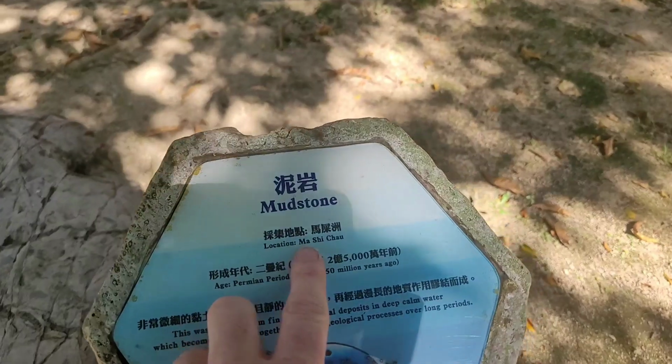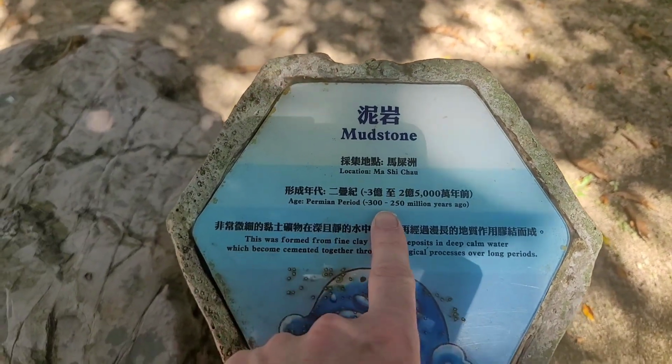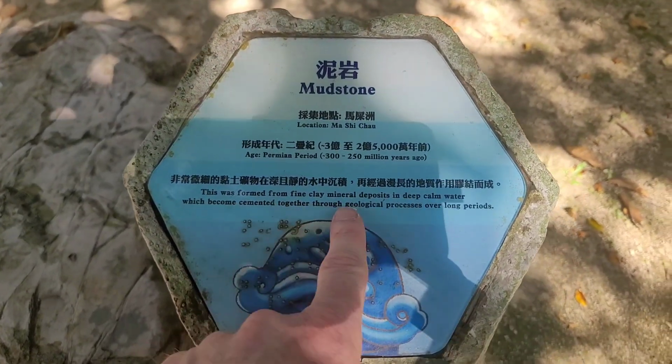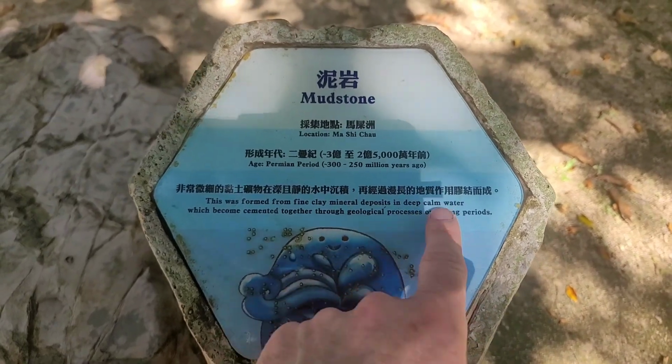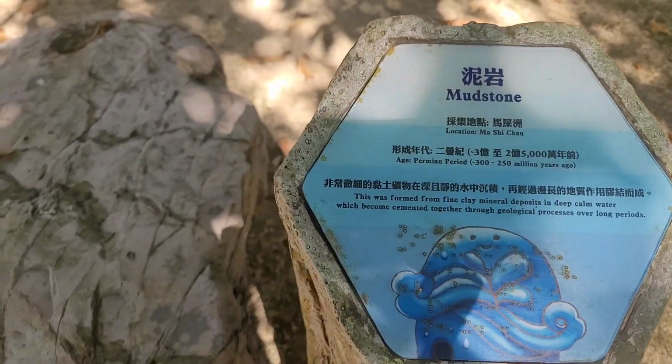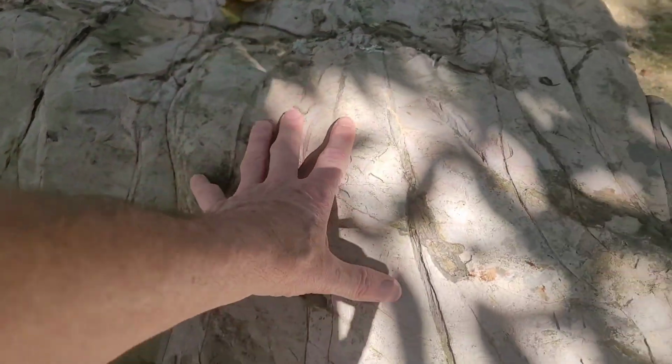Okay, mudstone Ma Shi Chau, 300 to 250 million years ago. Deposited in deep calm waters. So mudstone, so you need a lot less energy for this stuff, and it's fine grain being mud. So because the environment's pretty quiet, you won't be getting any conglomerates or even sand. And as you can see, it's been highly fractured.